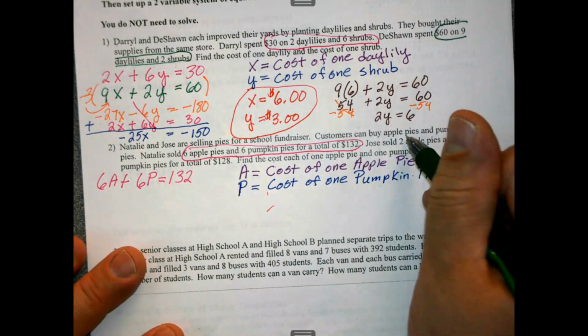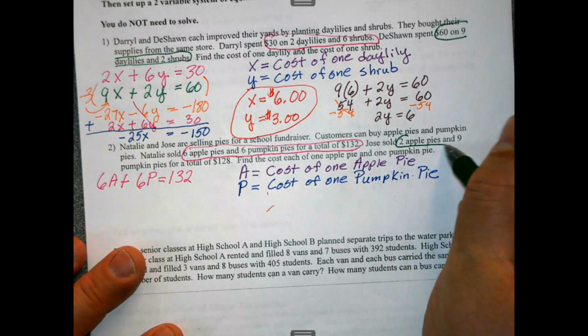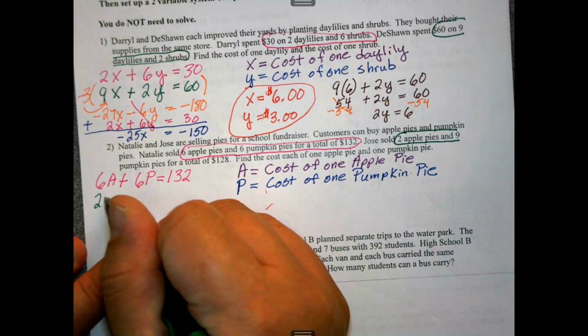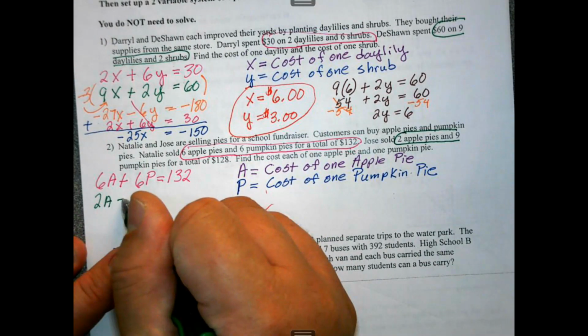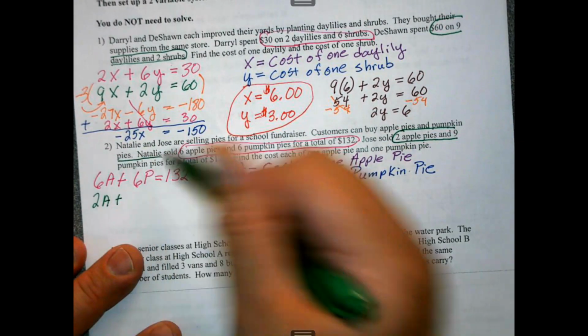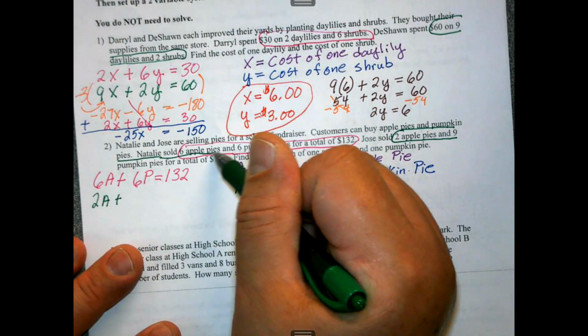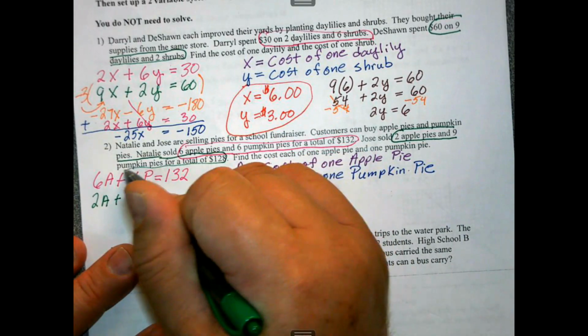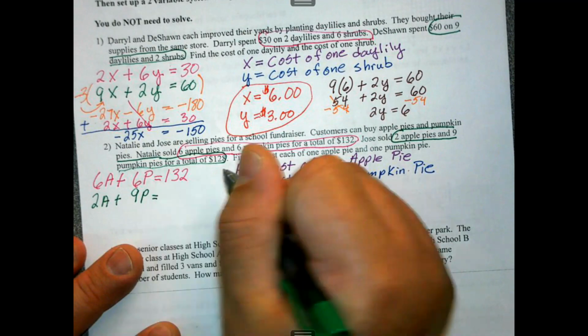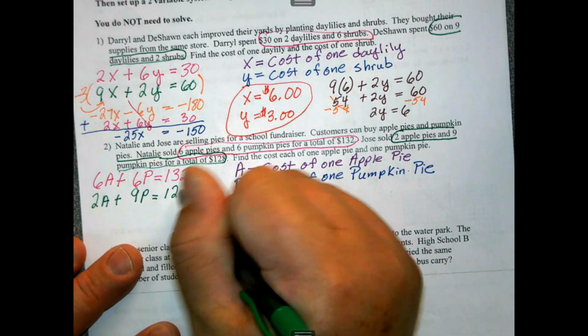Jose sold 2 apple pies plus 9 pumpkin pies for a total of $128.